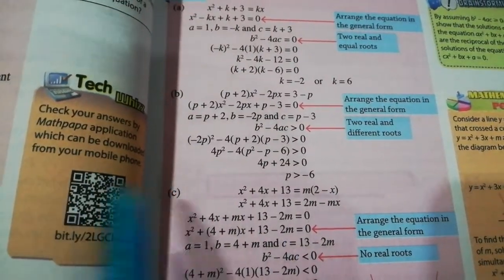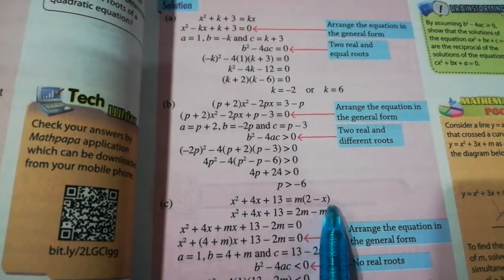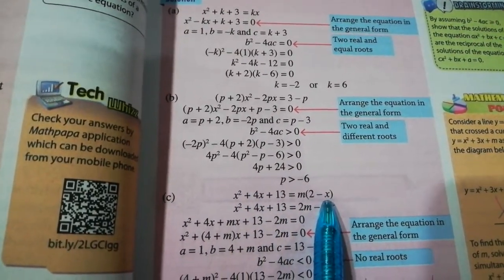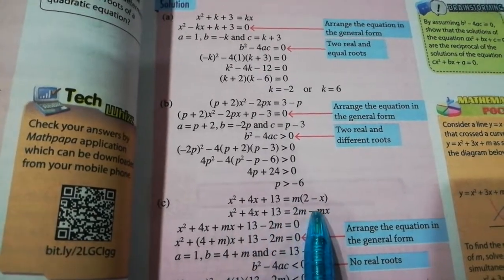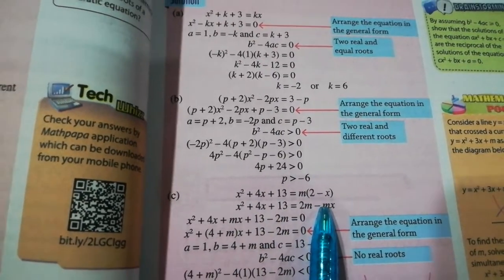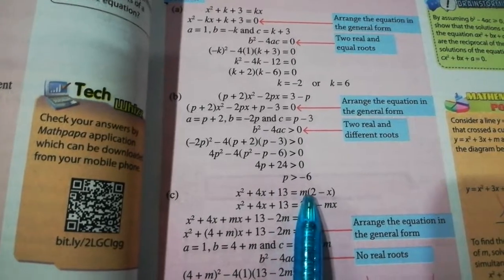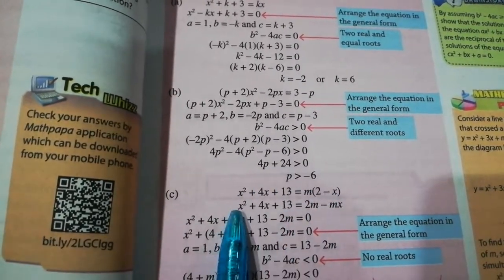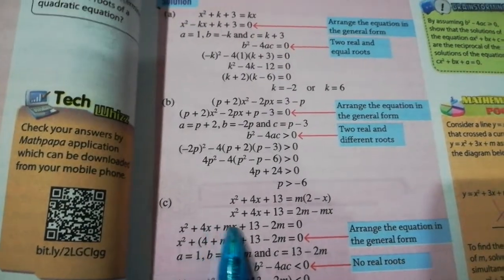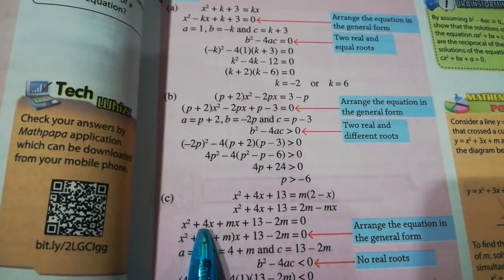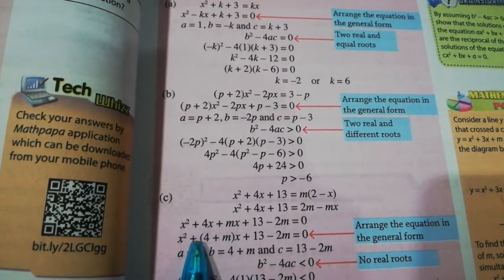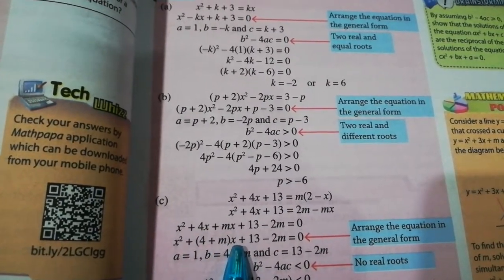Then question C, this is the equation given, and also given here the equation has no real root. So first of all we change this one into the general form. Here we must open all the bracket first, then we bring to the left hand side. Then we do a simplification. This is 4x, this is 4 plus mx. So we factorize the 4 plus m. So it will become x.